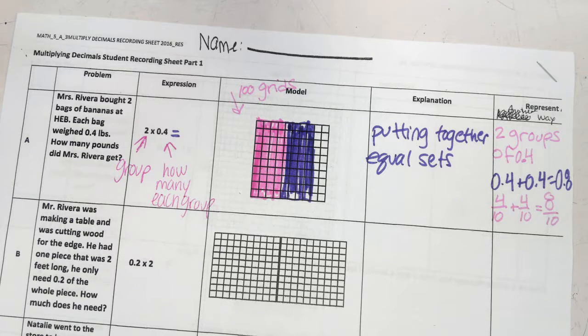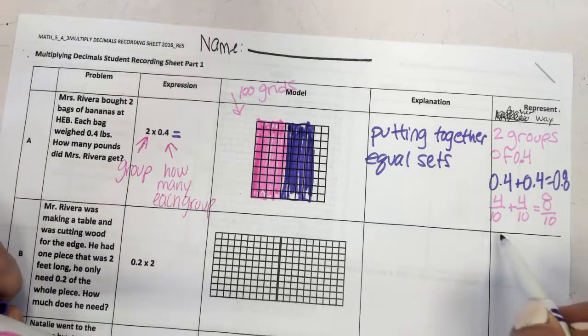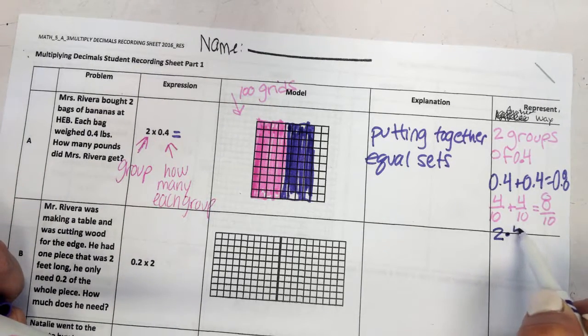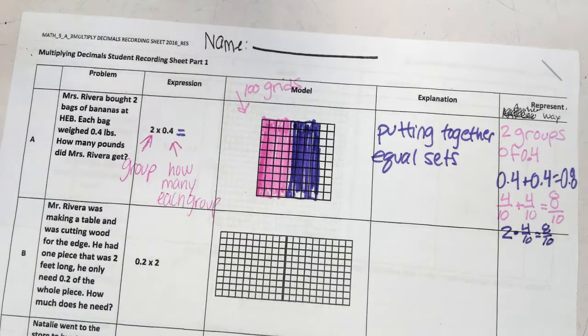Yeah. Can I write it as, we know how to multiply fractions, 2 groups of 4/10, which would give me 8/10? Sure, I can do that too.